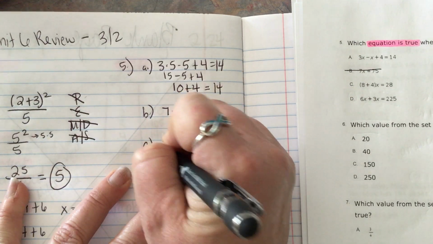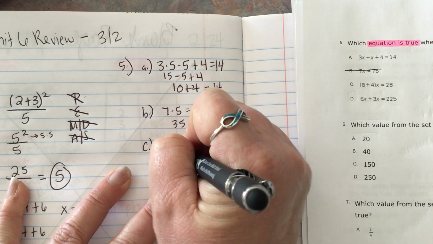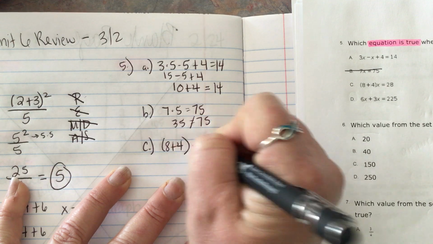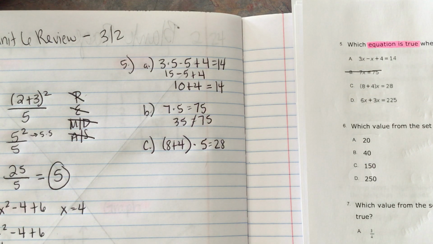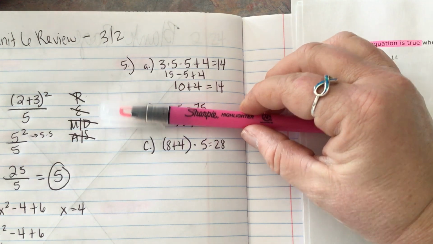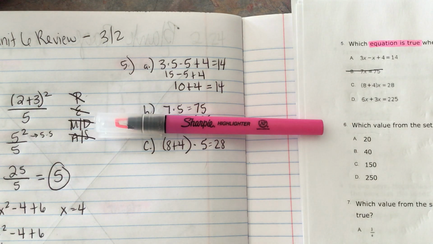C, we have 8 plus 4 times 5 equals 28. All right, well, again, how do we solve this problem? Caitlin, how am I going to solve C? What's the process though?